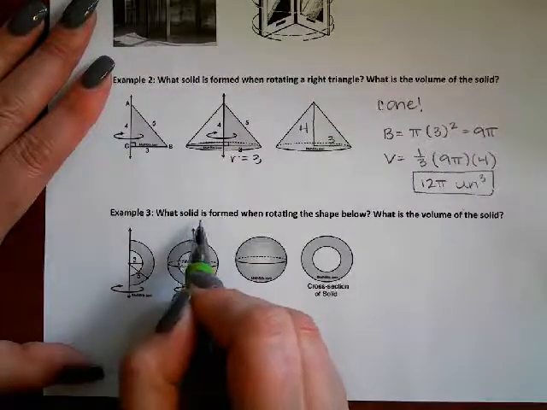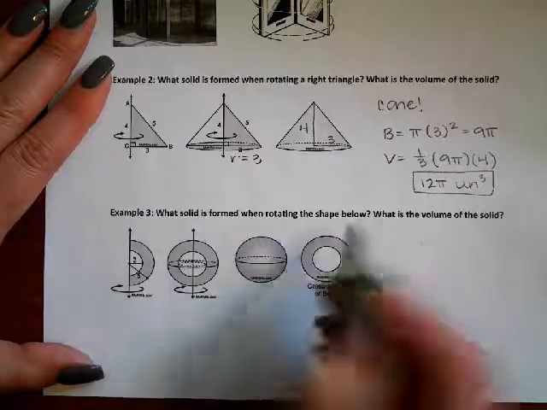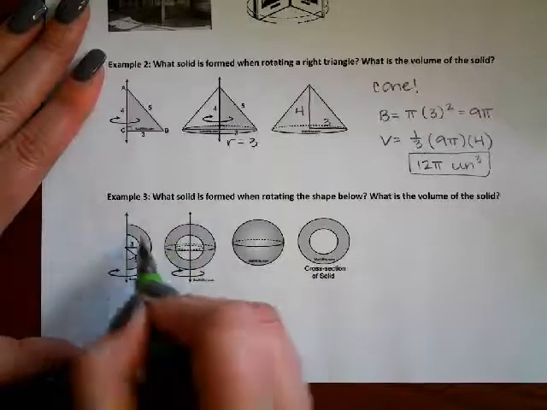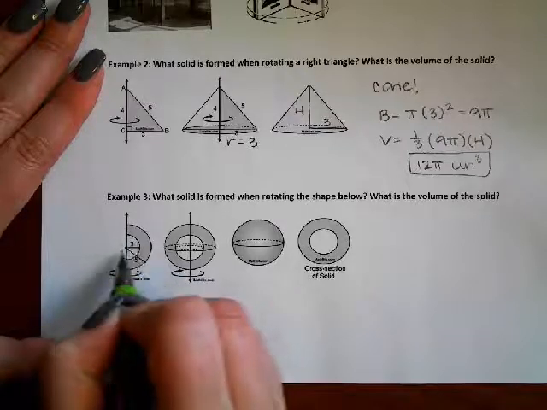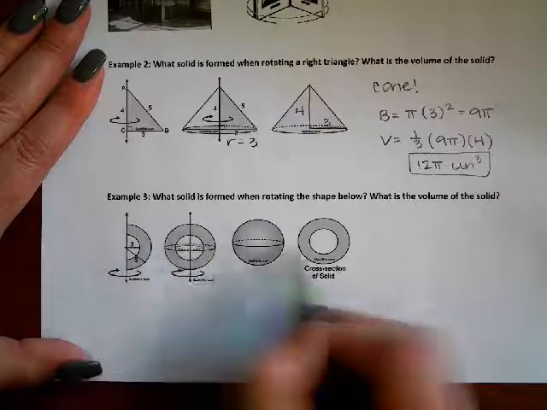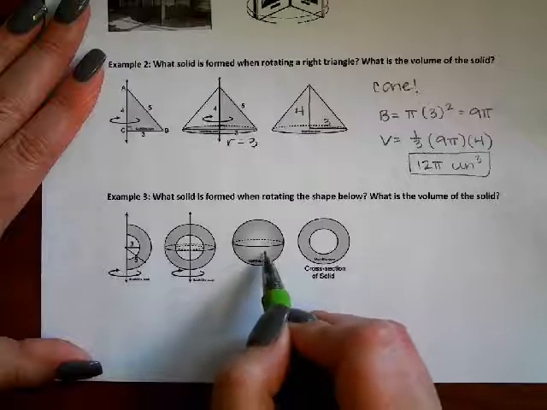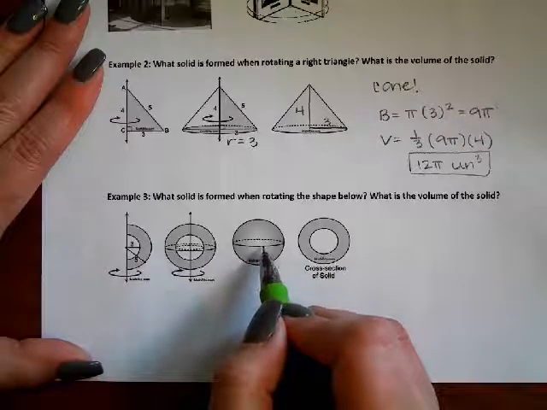What is the solid formed when rotating the shape below? So here we have a bigger half circle and then a smaller half circle. And you can see that when you rotate it around, it makes a sphere, but it's a sphere that would be hollow.